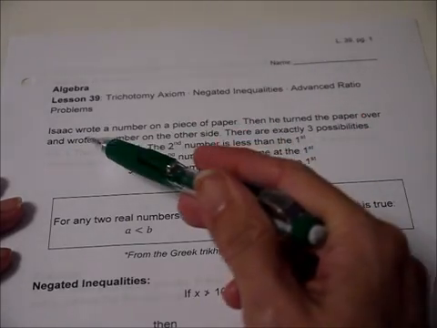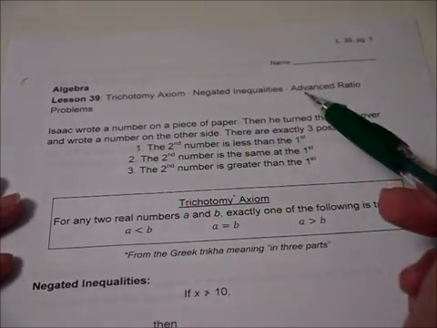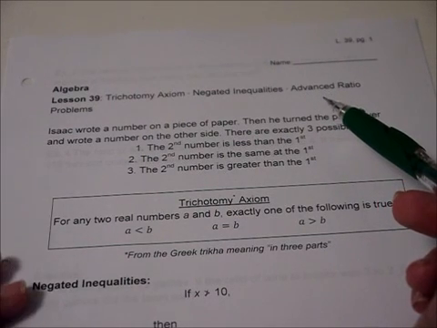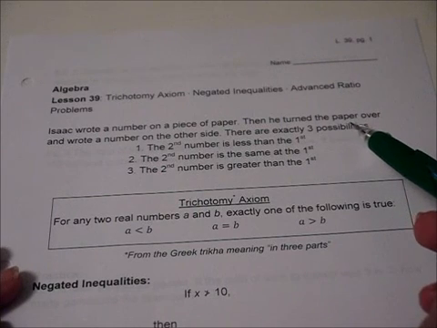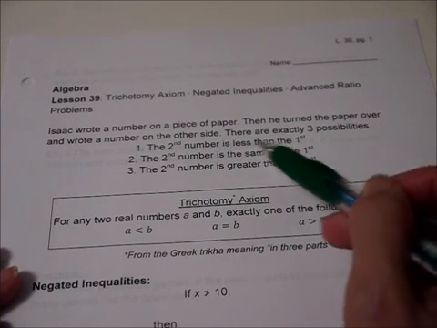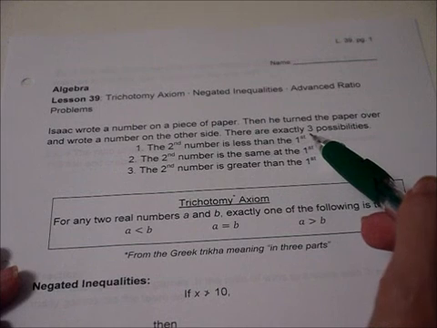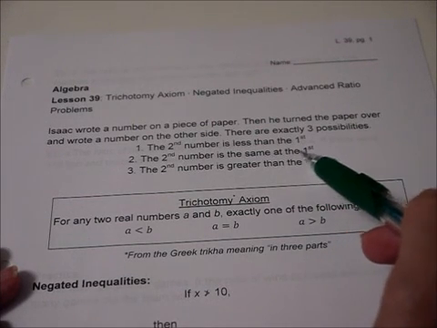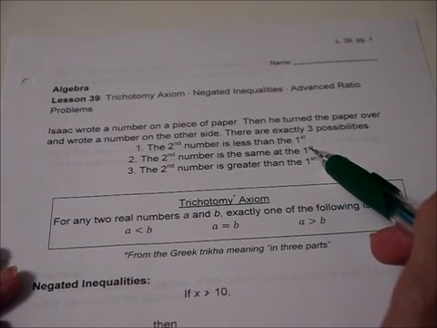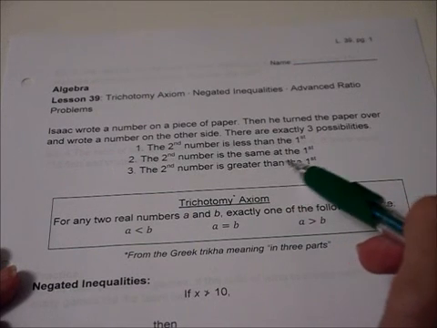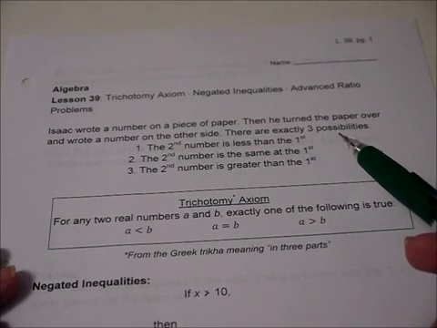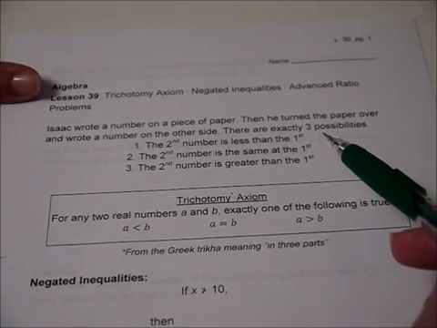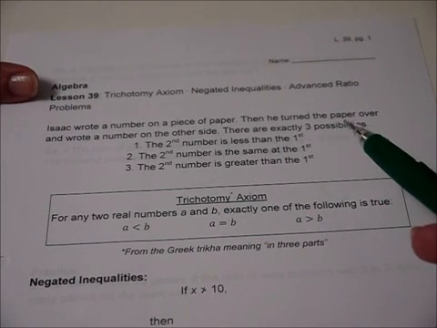Let's say Isaac wrote a number on a piece of paper. Then he turned the paper over and wrote a number on the other side. There are three possibilities that could happen. The number he wrote on the back could be less than the number he wrote on the front, the same as the number he wrote on the front, or greater than the one on the front. It has to happen. One of those three things needs to happen. Now this seems obvious. It still means something.